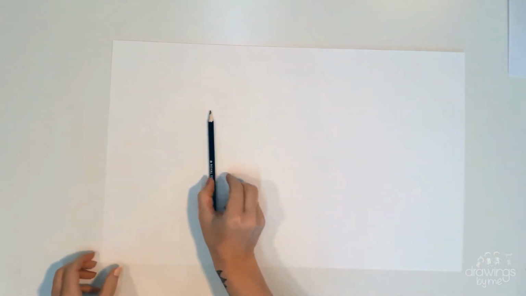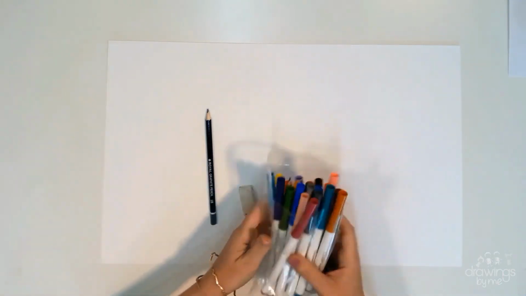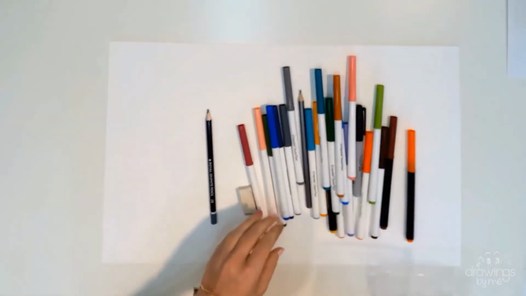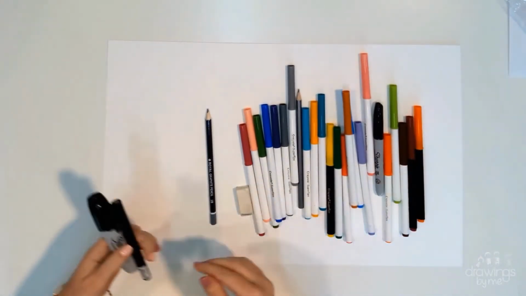Before we begin, let's take a look at the resources that we will use for this lesson. You'll need a pencil and a rubber for any mistakes. Also remember, mistakes are often a good thing in art. And you will also need a range of brightly coloured pens and a thick black marker to outline.